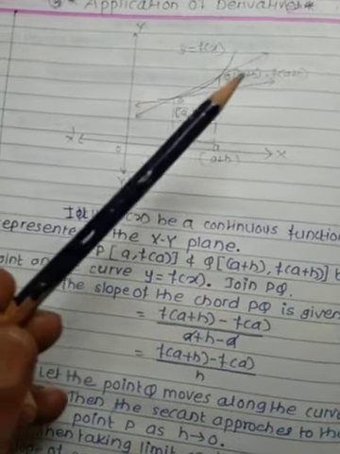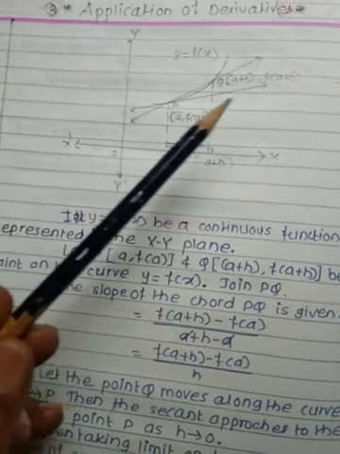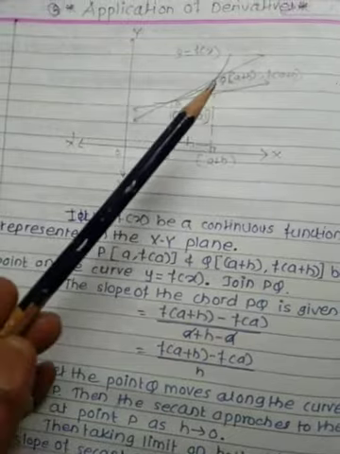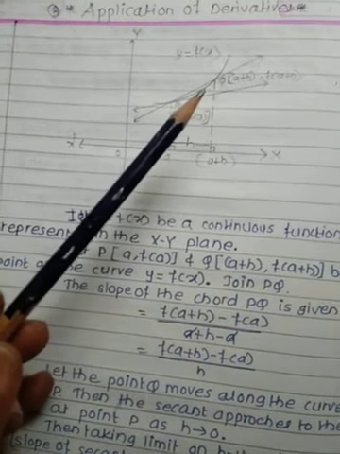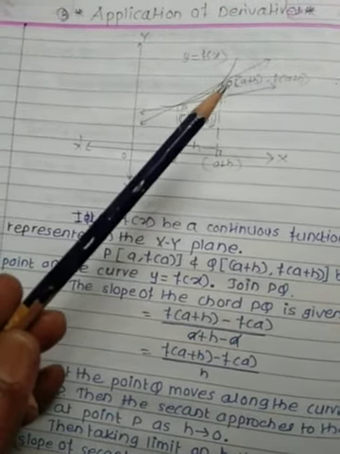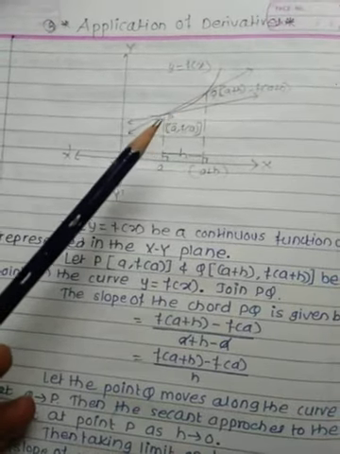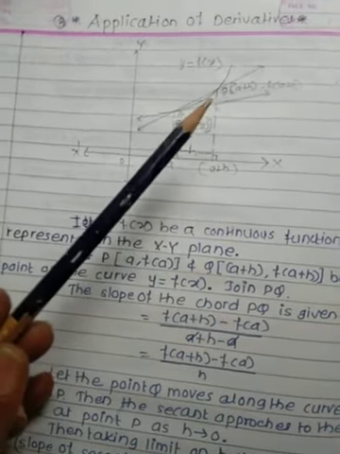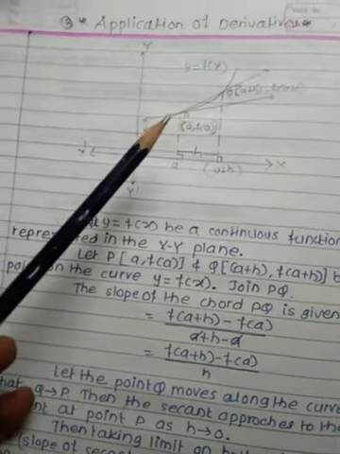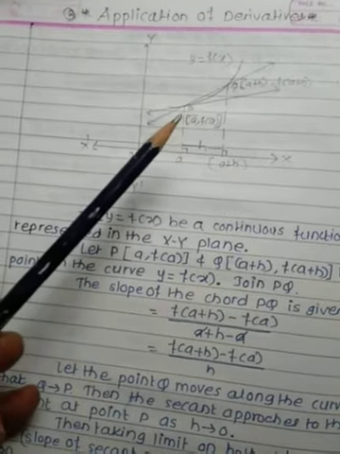Now when this secant is converted into a tangent, point q approaches towards p, that is, q tends to p.